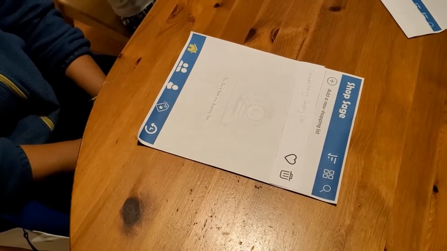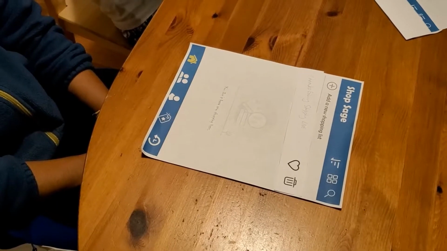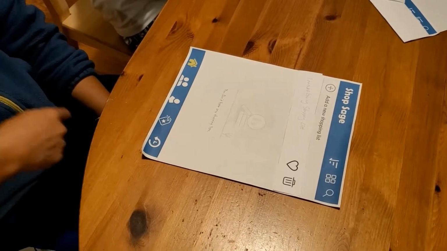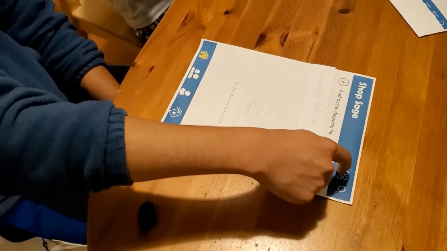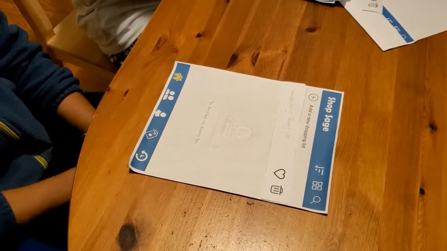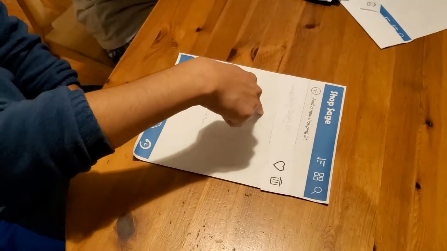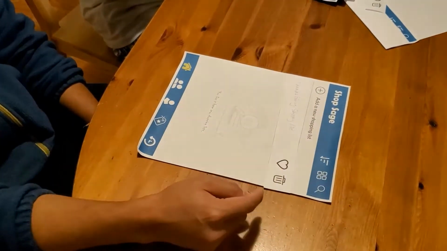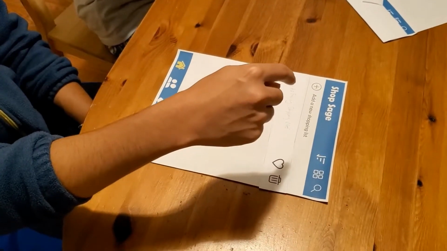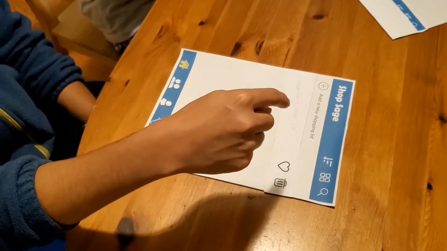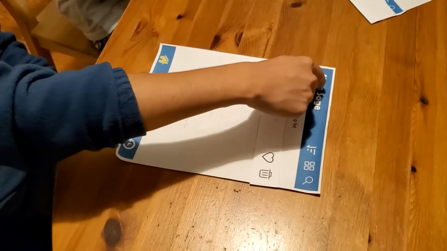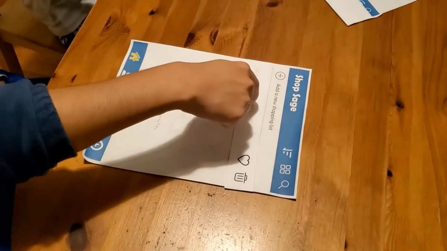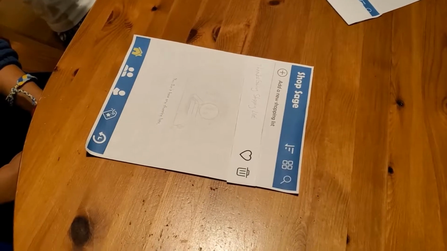This one? No, that's for friends. Okay, let me give you some hints. Can you try something on the top? This one? Oh, that's a bad hint, sorry. Add new shopping list? No, the shopping list. The shopping list. You just click on the name of your newly created shopping list. That doesn't seem clickable, but sorry.